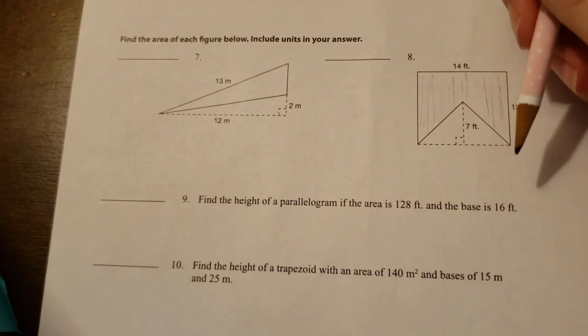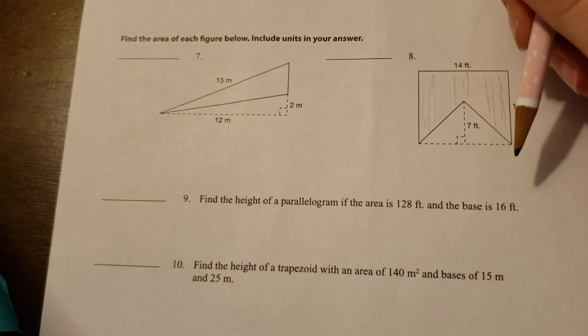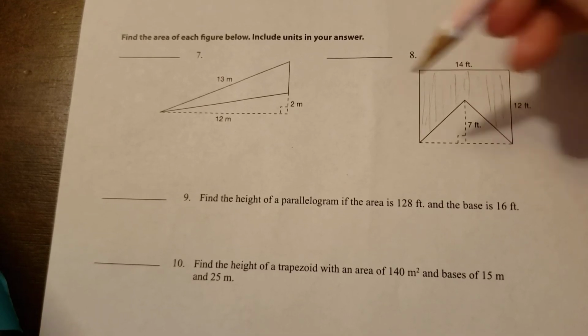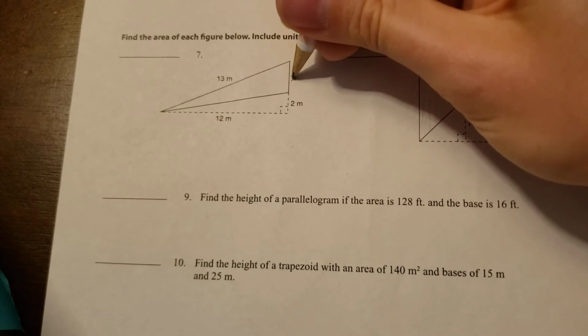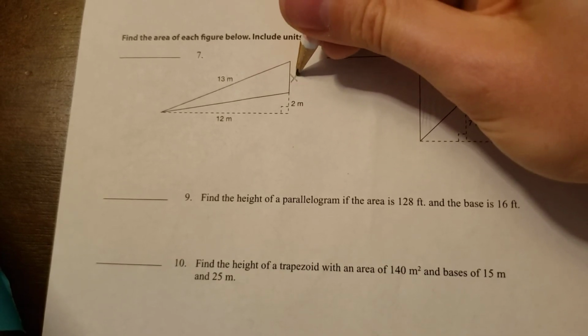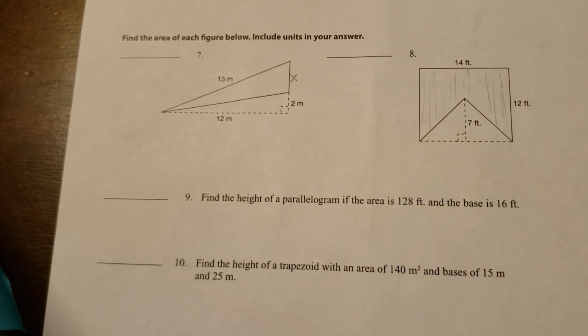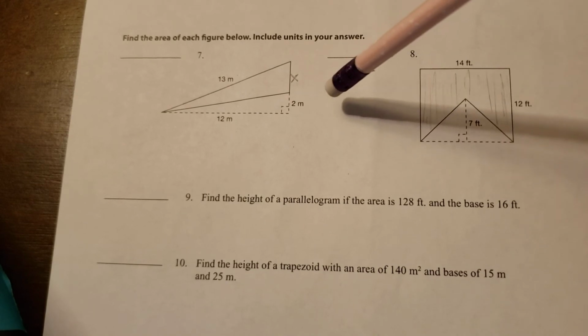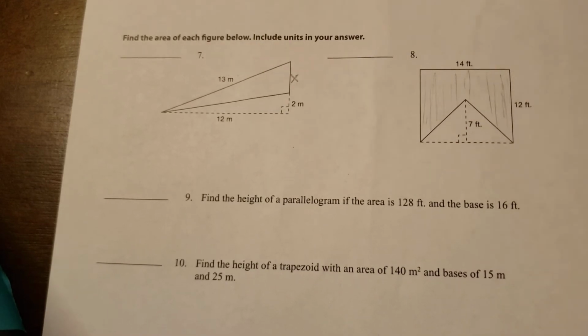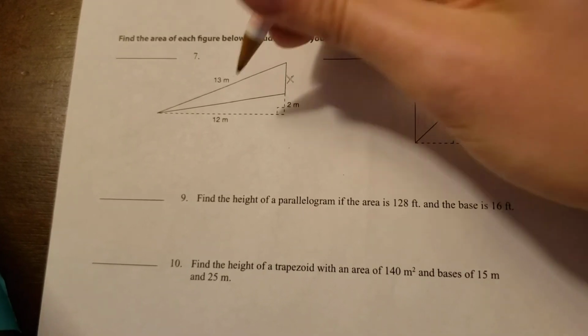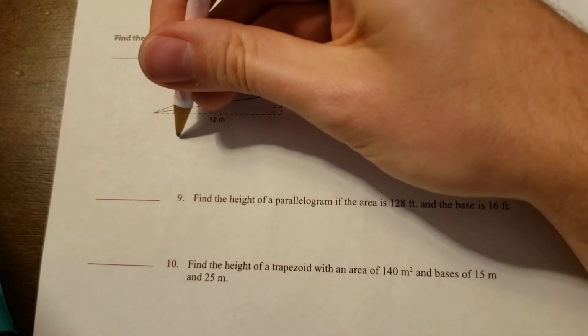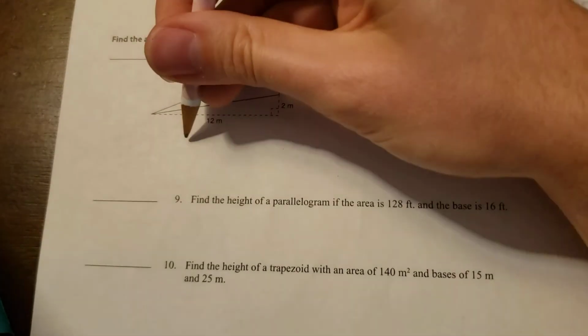This guy, oof. I think you're going to need to solve for x here. Man, this is a tough quiz. I'll get you guys started for this one. So we're going to have to do the Pythagorean theorem.